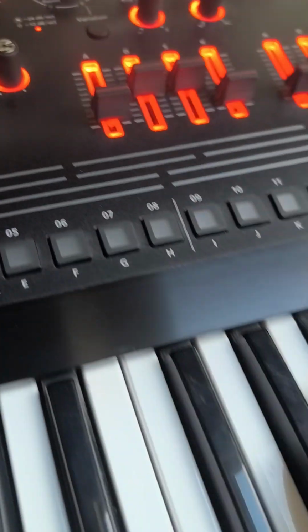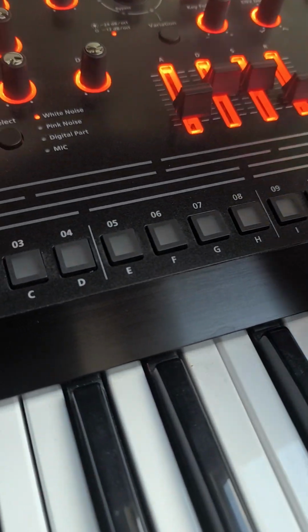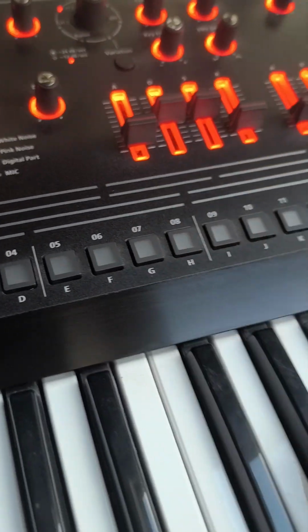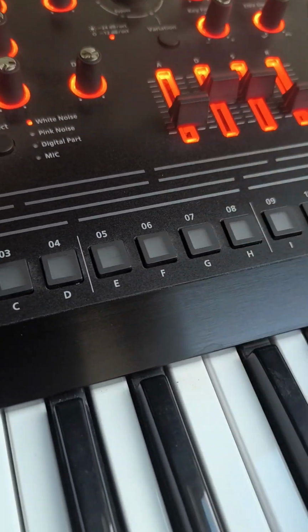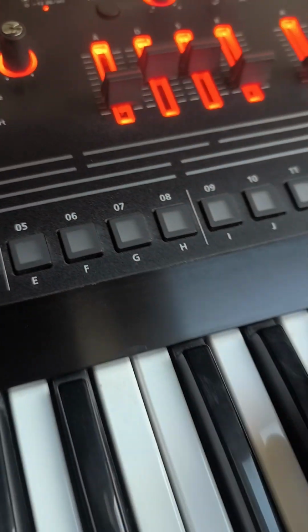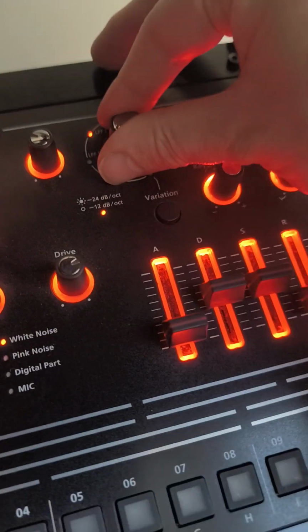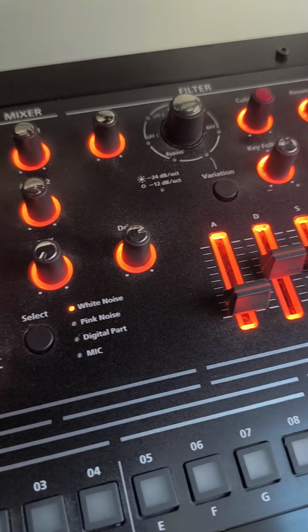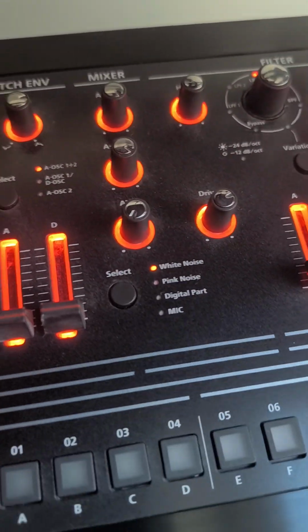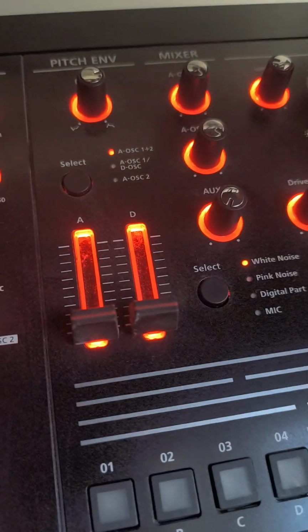Alright, let's get the envelope depth. Lower down a bit more maybe. Too much. That was filter 3. Well, I think I prefer the first one.